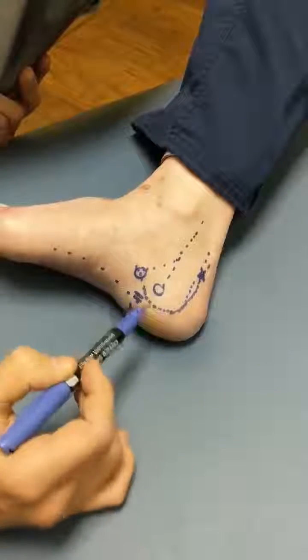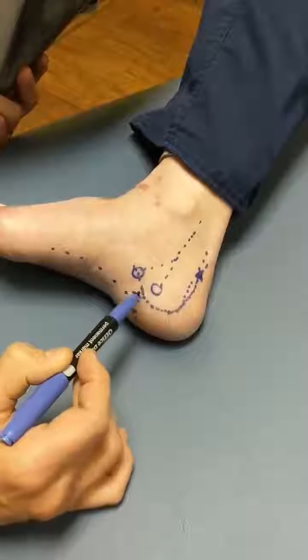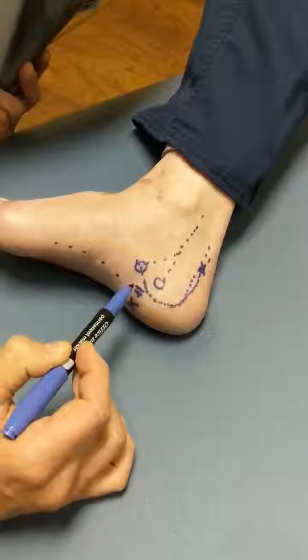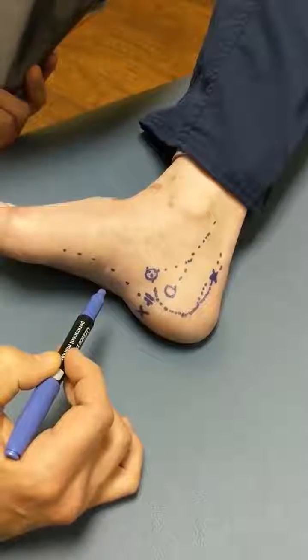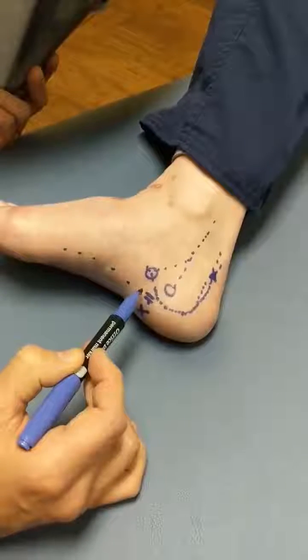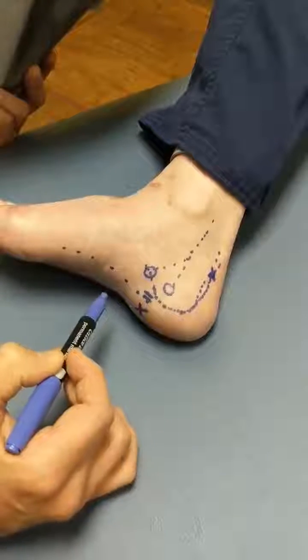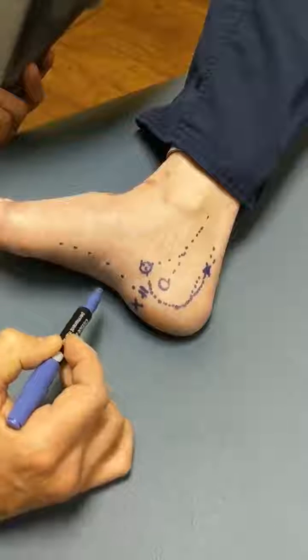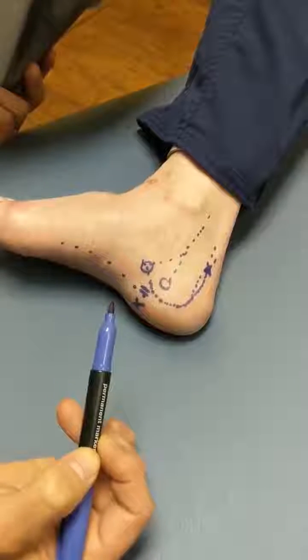Those branches oftentimes will get entrapped at this site, causing burning, searing, oftentimes numbness, to the underside of the heel, and in many cases up through the arch into the toes.